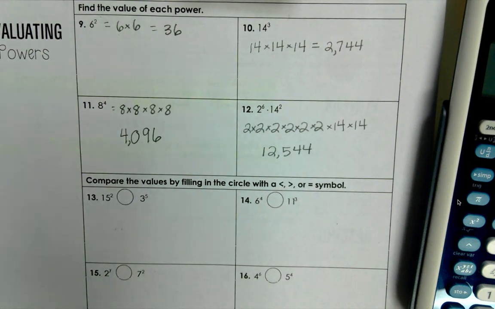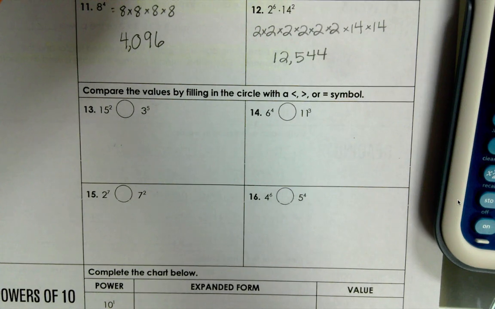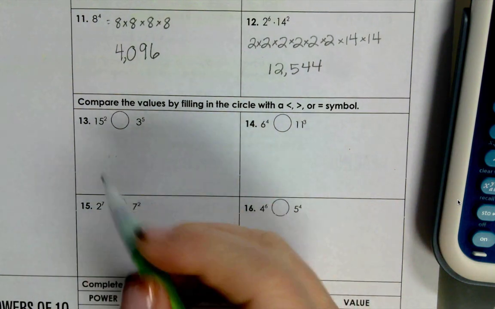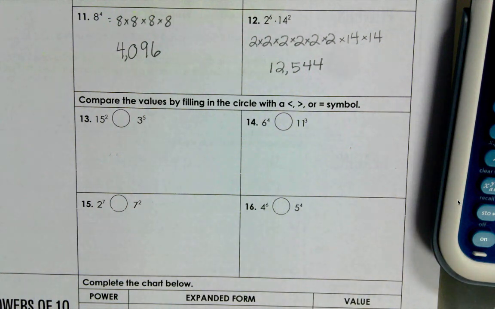Now, 13, 14, 15, and 16, we are comparing the values, okay? And we've been comparing all year long. It's what we do as middle school people. We compare ourselves. We compare our math. We compare our reading. All the things. So you need to evaluate. So I'm going to show you how I expect this to look, okay? Because if you don't do it the way I expect it to look and you're getting it incorrect, I'm going to ask you why you don't want to do it the way I showed you to do it.